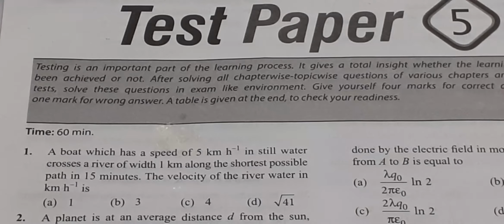A boat which has a speed of 5 km per hour in still water crosses a river of width 1 kilometer along the shortest possible path in 15 minutes. The velocity of the river water in kilometer per hour is.